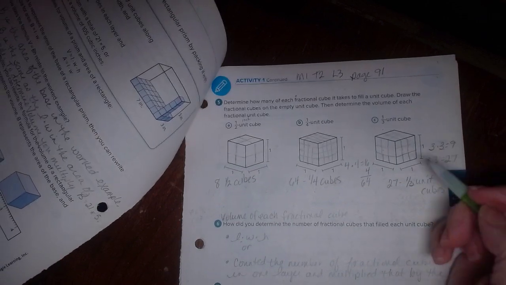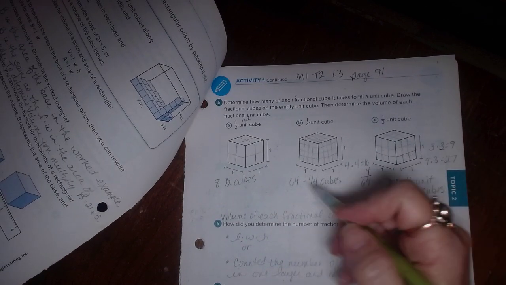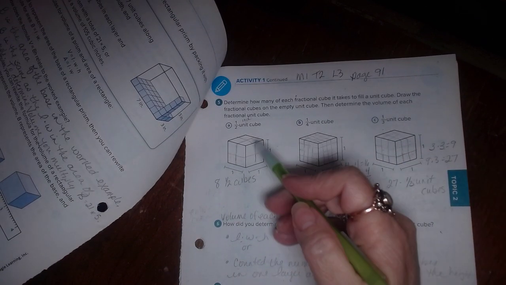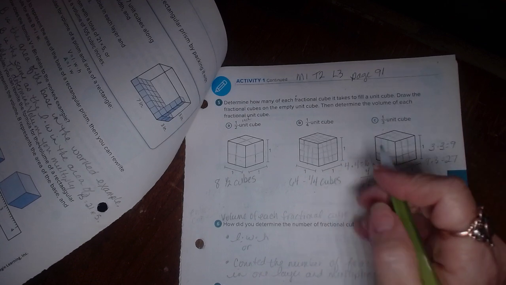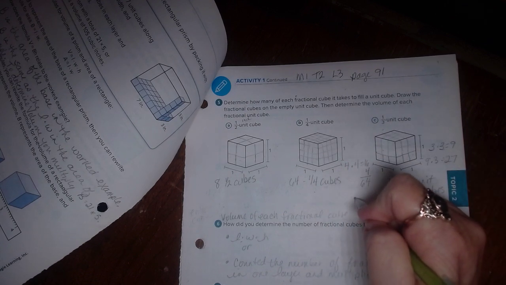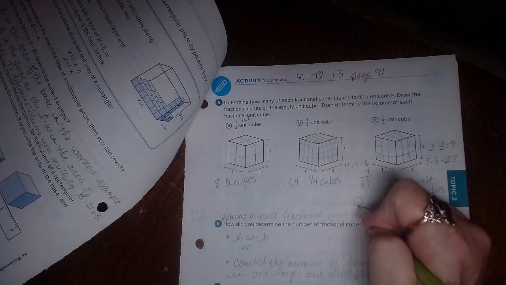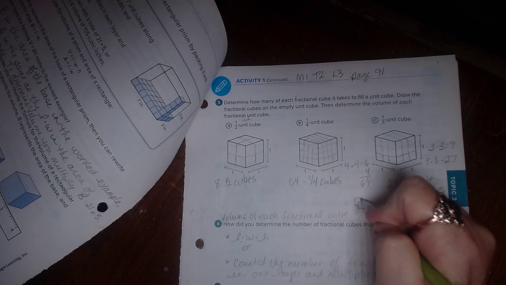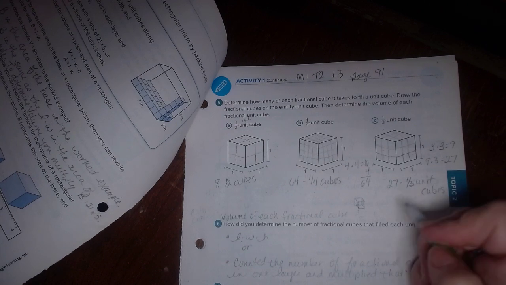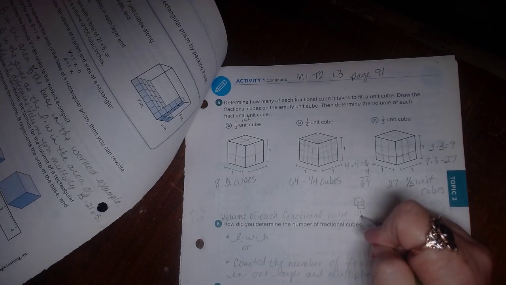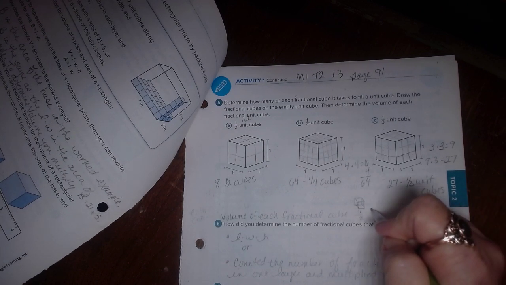And then it asks for the volume of each of those fractional cubes. So if we picture the 1/2 inch unit cube, let me just draw a small, tiny little cube. So it's a 1/2 inch on every side. It's a 1/2 inch this way.